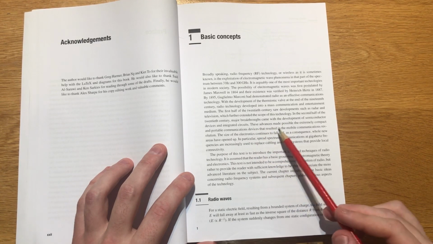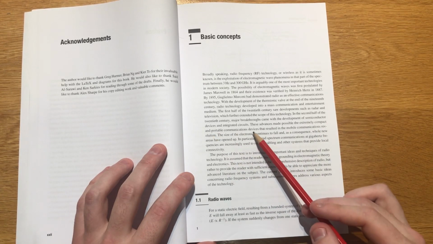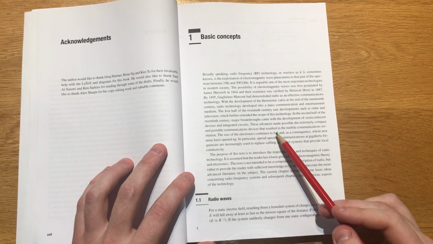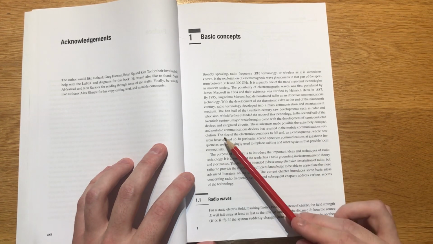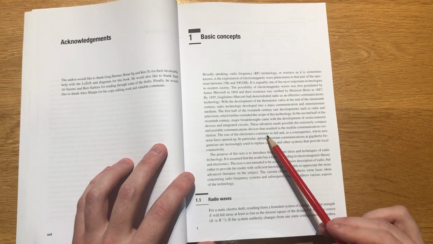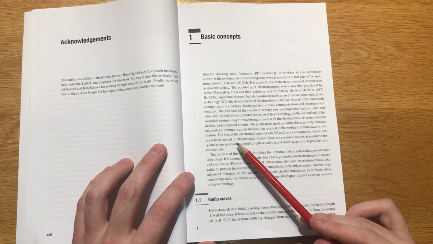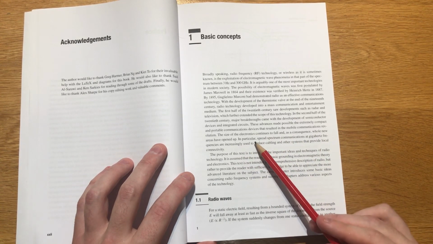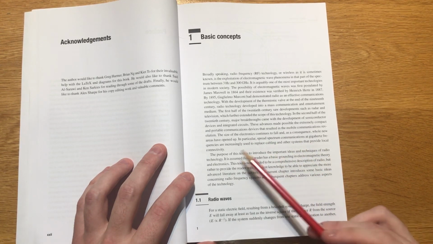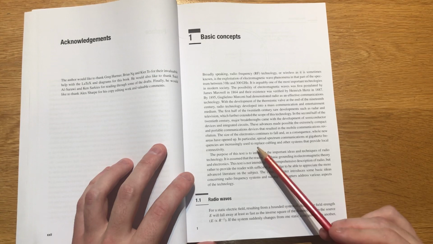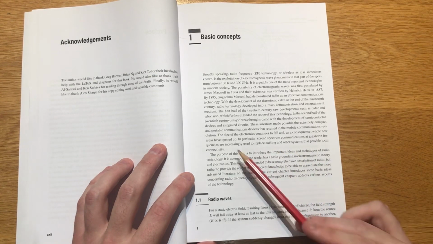These advances made possible the extremely compact and portable communications devices that resulted in the mobile communications revolution. The size of the electronics continues to fall, and as a consequence, whole new areas have opened up. In particular, spread spectrum communications at gigahertz frequencies are increasingly used to replace cabling and other systems that provide local connectivity.